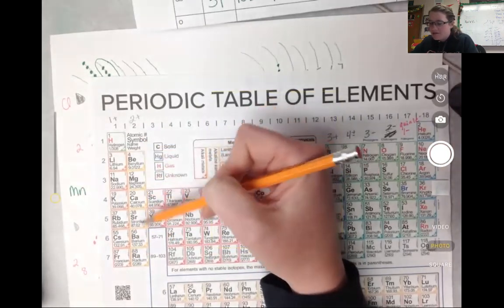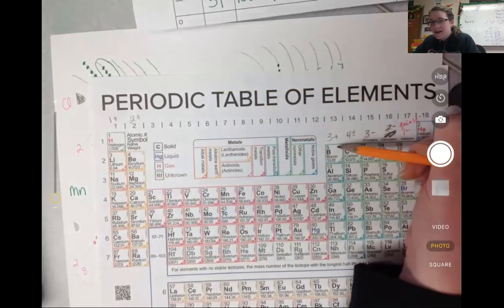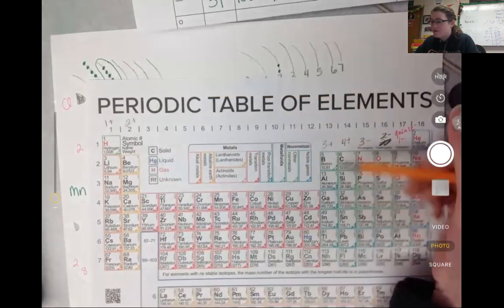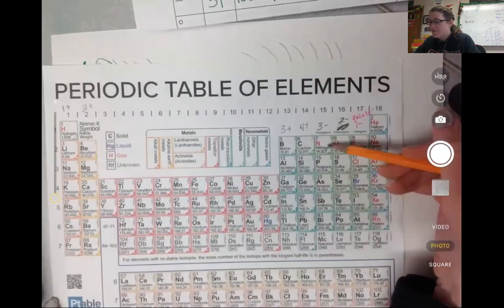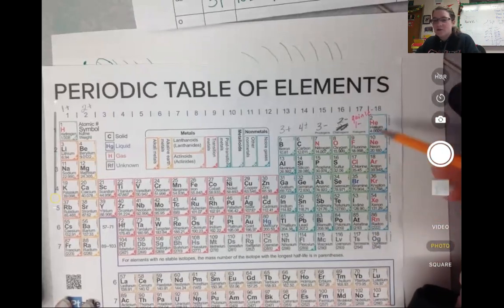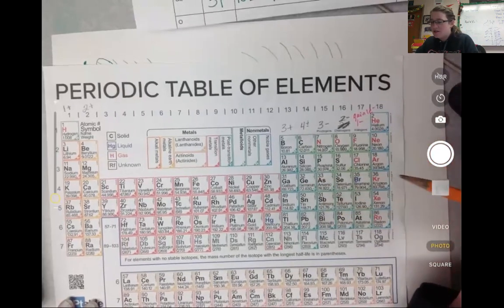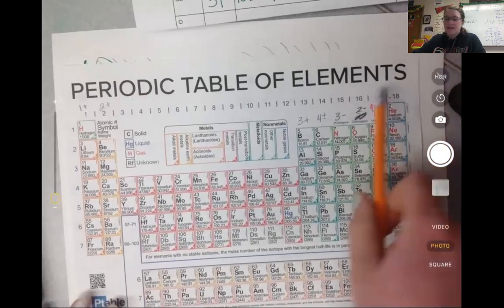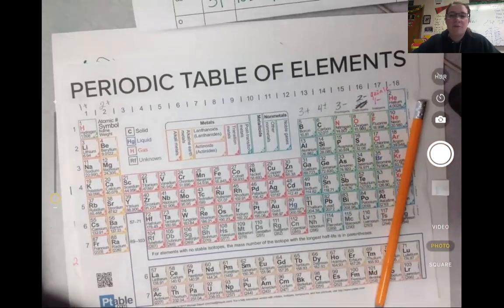All of these have 2. All of these have 3 valence electrons, 4, 5, 6, 7, 8. And so our periodic table arranges these by valence electrons. Again, this is because of the properties we see these elements share in those columns.